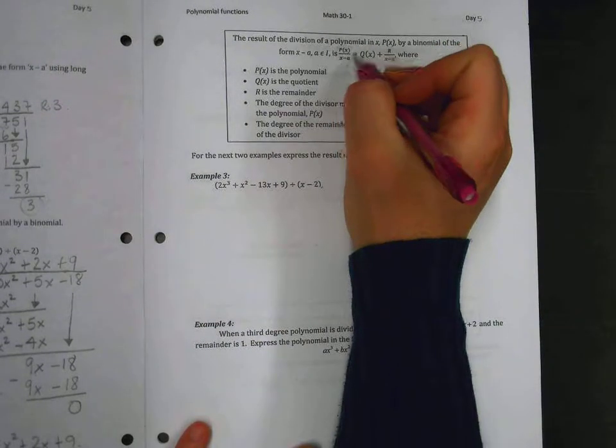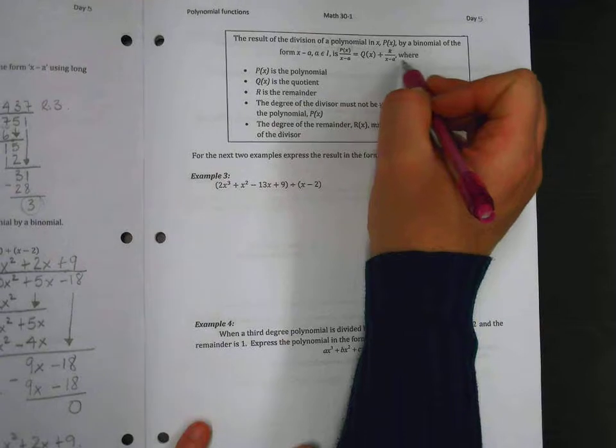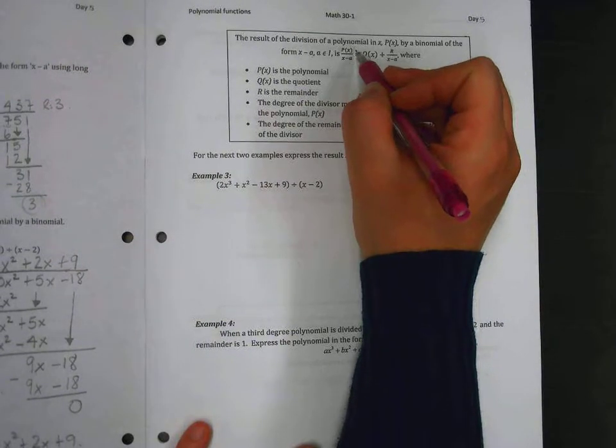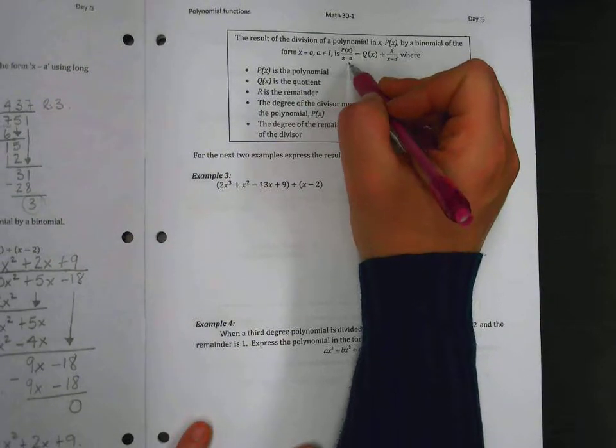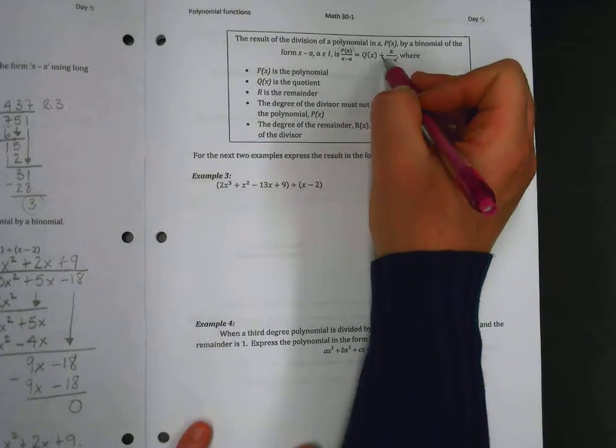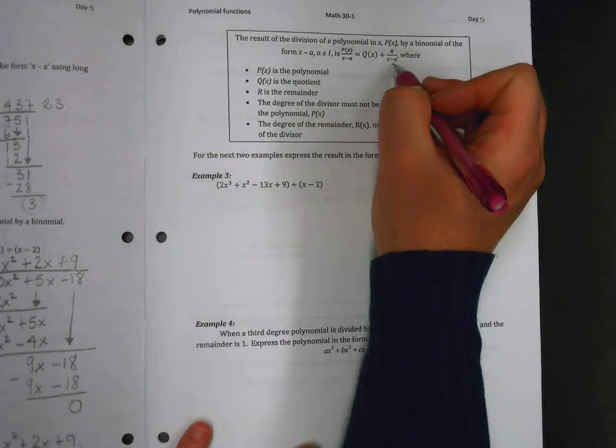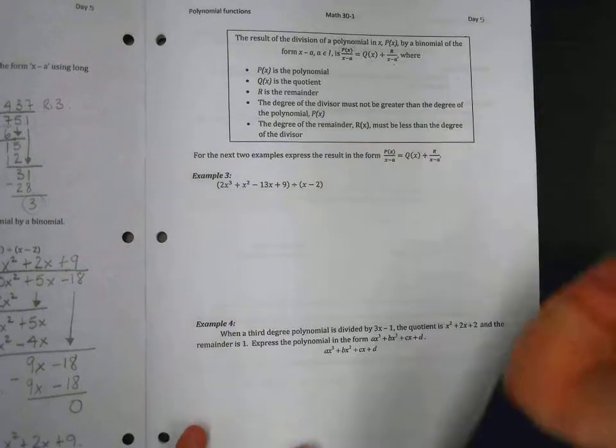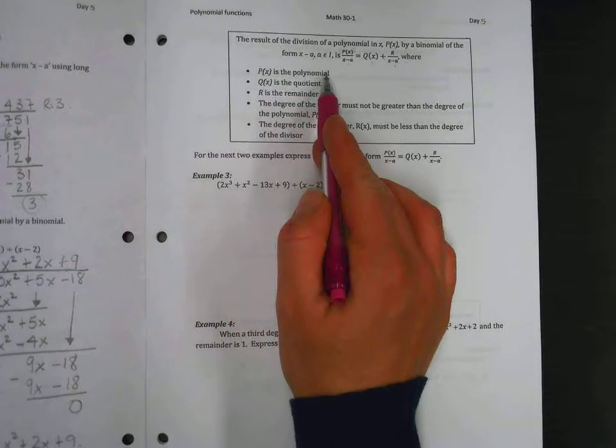So technically for this expression to equate to our answer, it is the polynomial divided by our binomial equals the quotient plus the remainder over the binomial that we're dividing by. Okay, p of x is our polynomial.